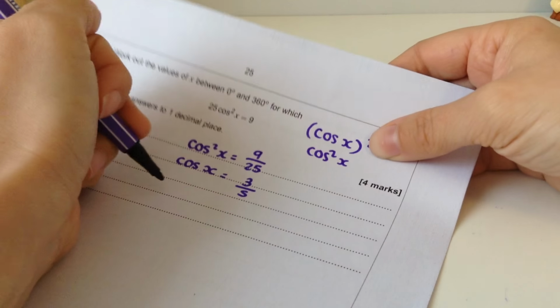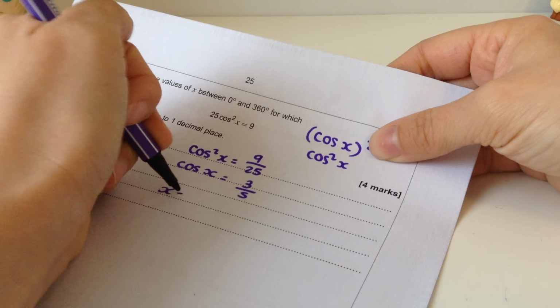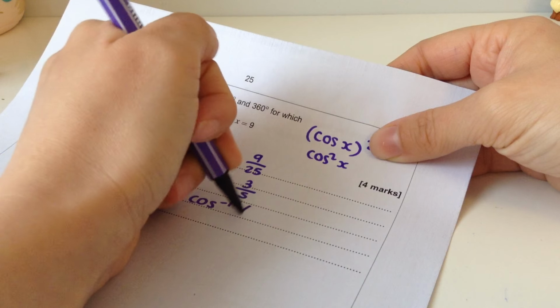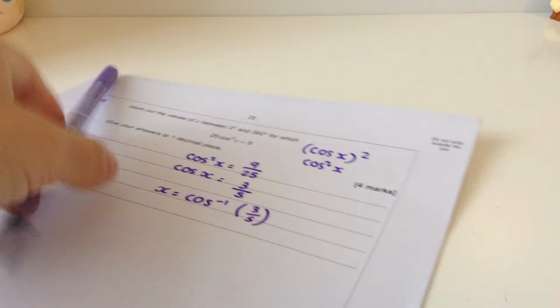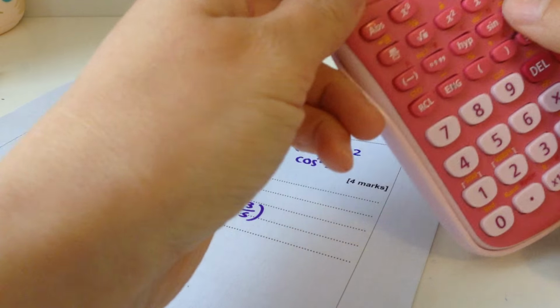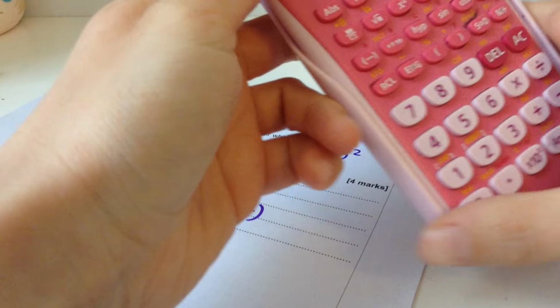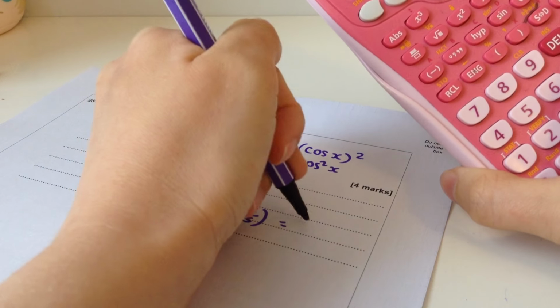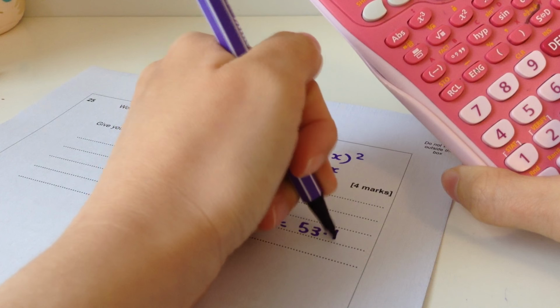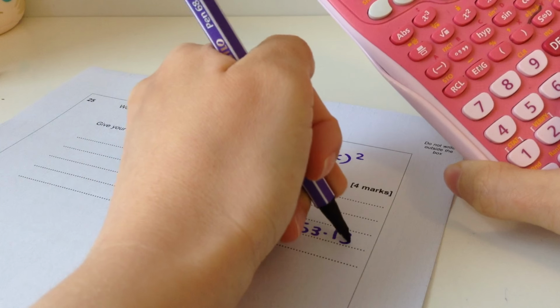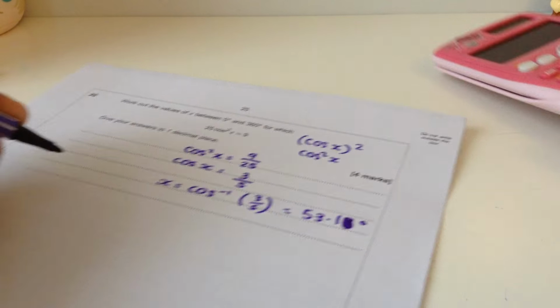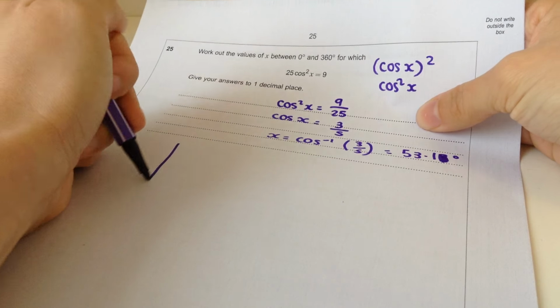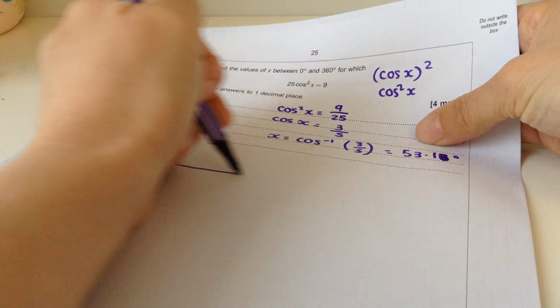Okay, now I'm going to inverse cos. Which is 53.13. Okay, 53.1, because it wants 1 decimal place. But that's only one of the answers. So remember, 0 to 360.